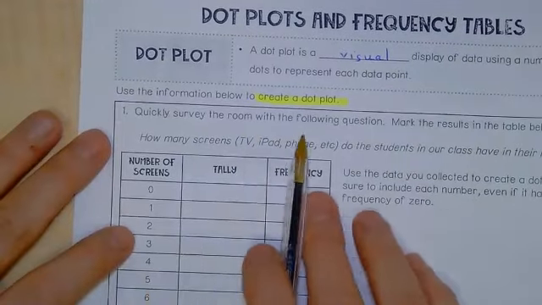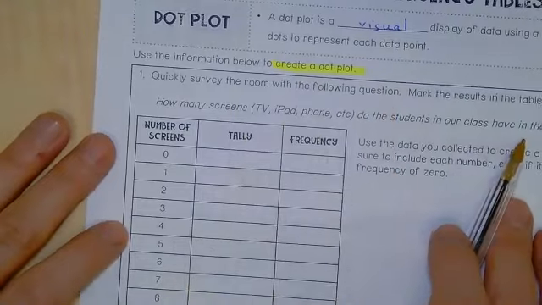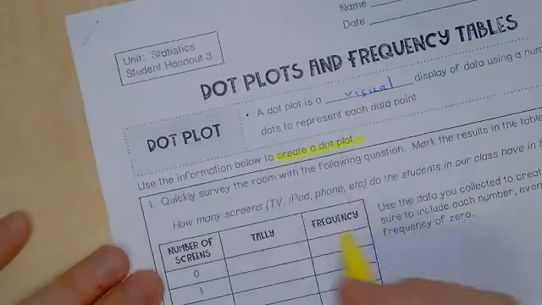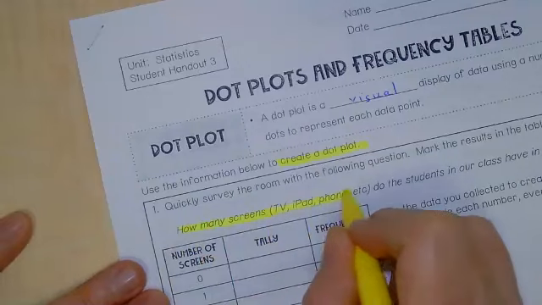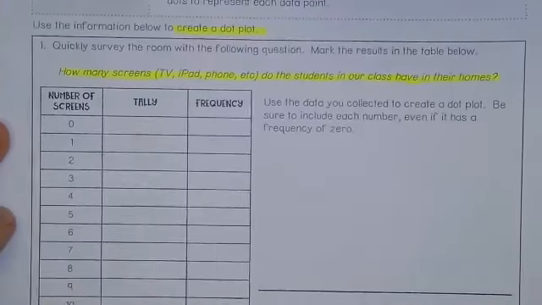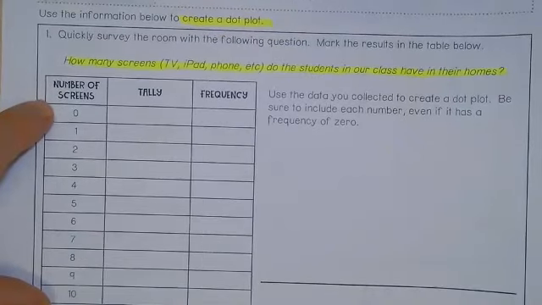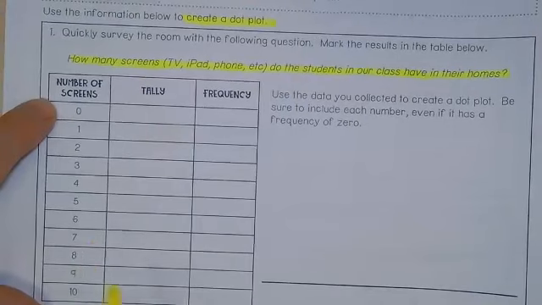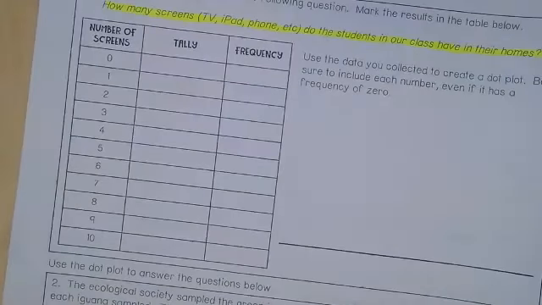Okay, quickly survey the room with the following question. We're going to have to make an adjustment to this question. Guys, listen. We did this exact question first hour, and it was a catastrophe. Because look at the question they asked. Survey the room with the following question. How many screens, TVs, iPads, phones, etc., do the students in our class have in their homes? They were anticipating that your answers would be somewhere between 0 and 10. However, if everybody in your family has a phone, and you have more than one TV, and you all have Chromebooks, the answers were like 17, 20, 12. It didn't even fit on the table. So I changed the question.